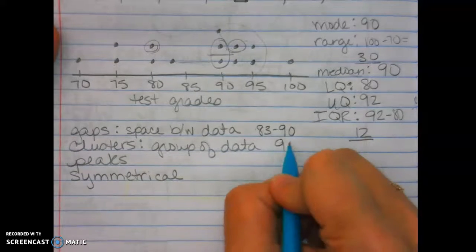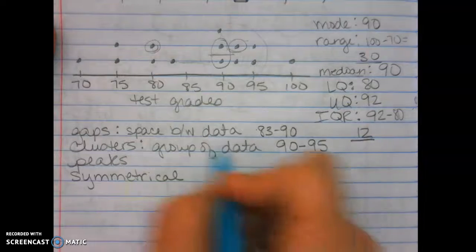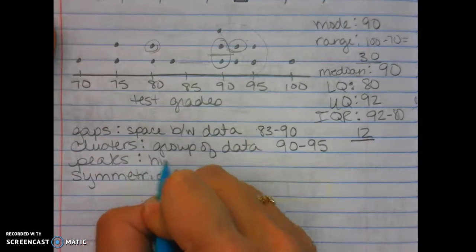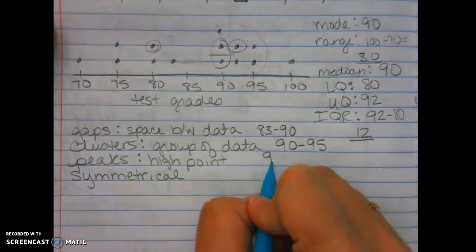We could say from 90 to 95. It's a nice little group. A peak is going to be your high point, right? Sounds exactly like what it is. So we could have a peak at 90.